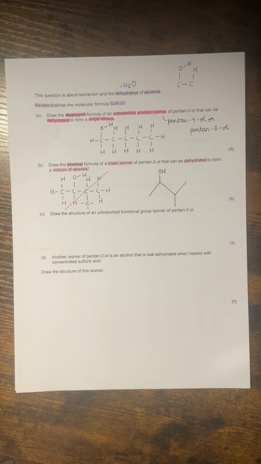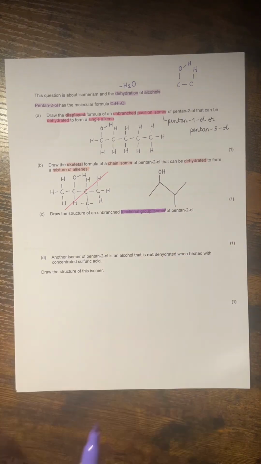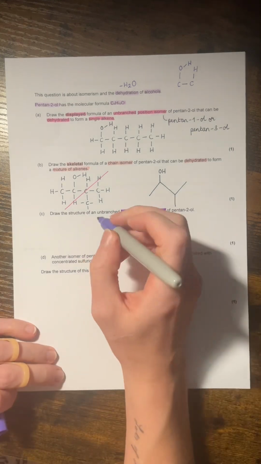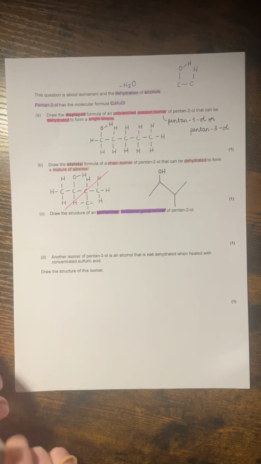So that's part B. Now, just to complete the pack, they've then given us a question about functional group isomer. So functional group isomers are where we change the functional group so that it doesn't belong to the same homologous series anymore. The other key word here is unbranched. And notice that they haven't specified here what type of structure they want us to draw. They've just said draw the structure. So we could do that displayed formula, we can do that skeletally, it wouldn't matter.